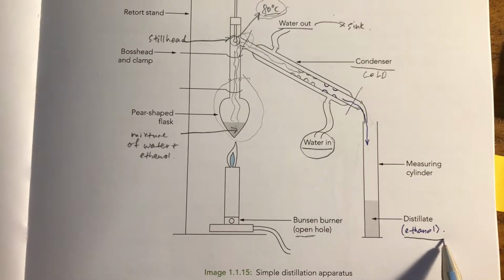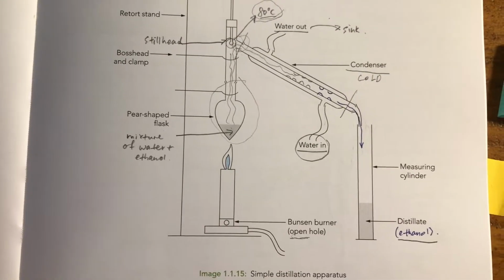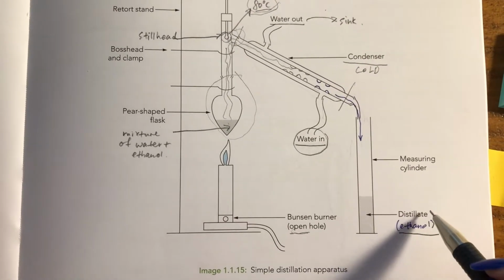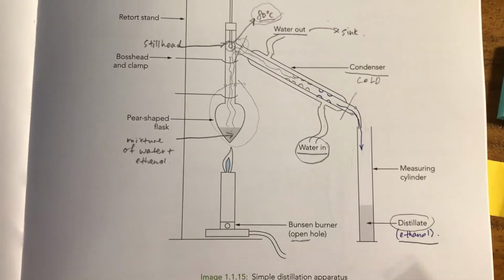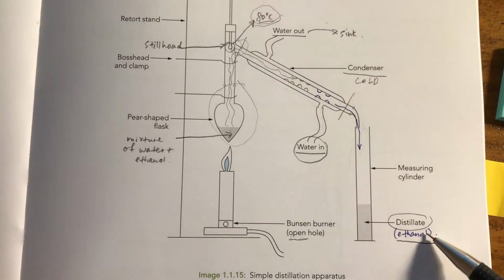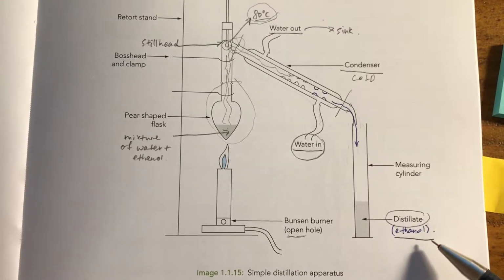And that's what's going to contain the ethanol. In general, it is called the distillate, okay? Just like in filtration, it's called the filtrate. Over here, this is called the distillate.